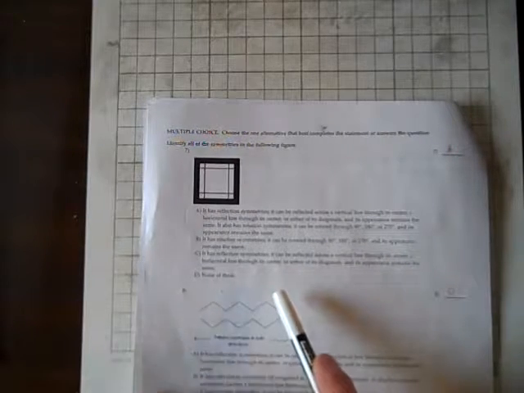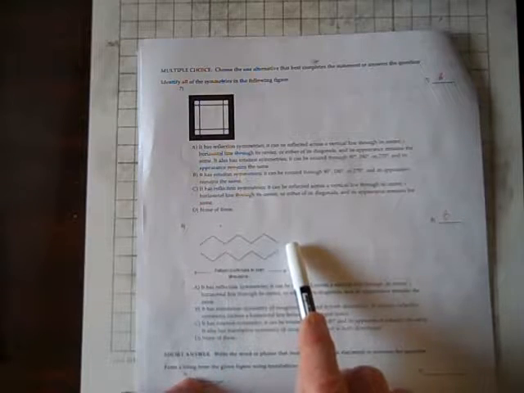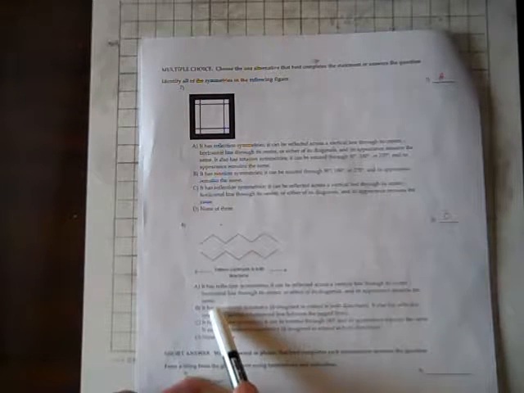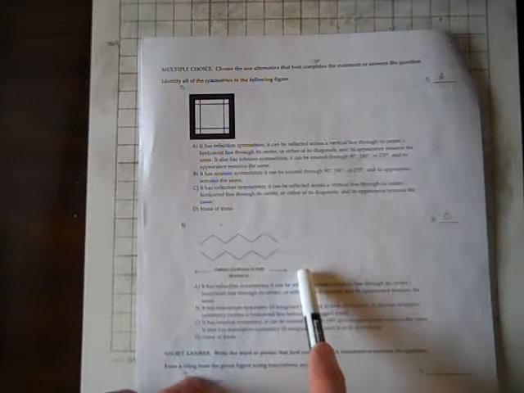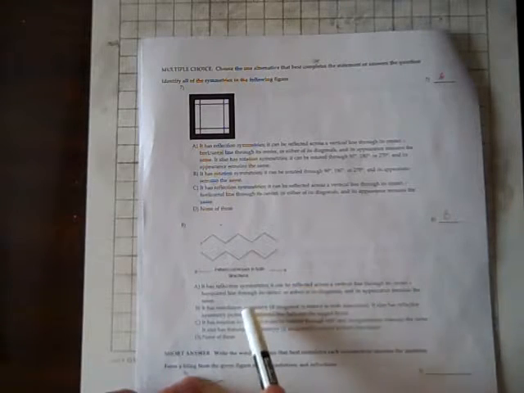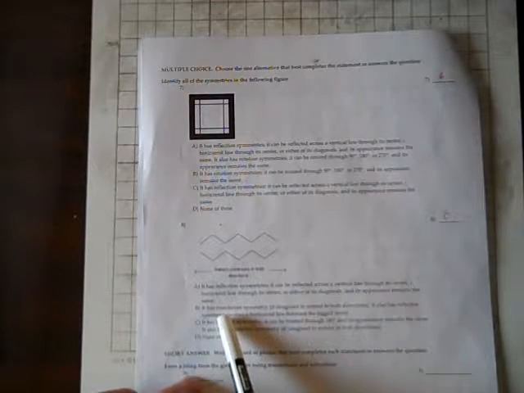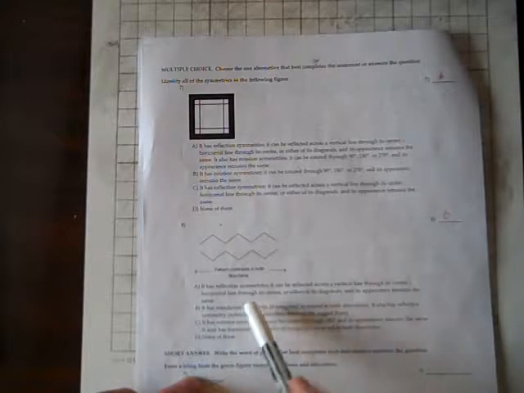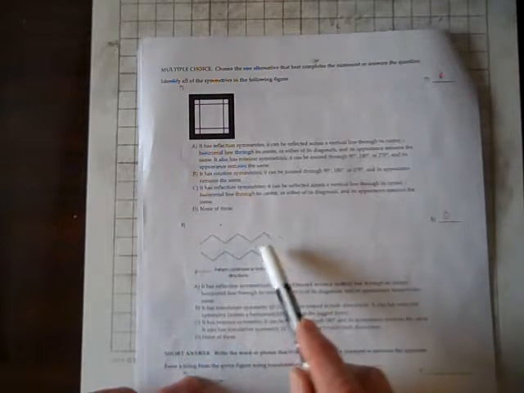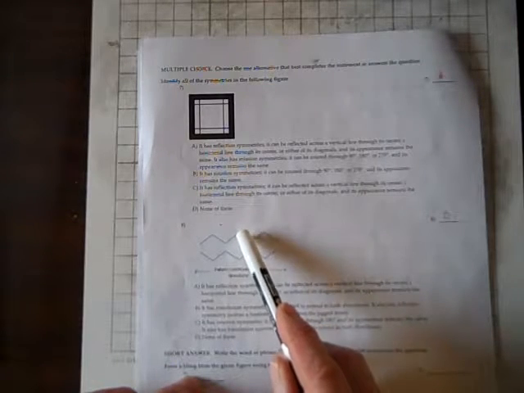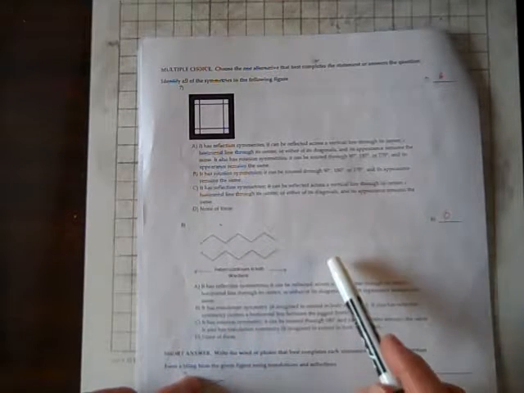So for number 8, we've got this figure, and the pattern continues in both directions. So it turns out it's B. It has translational symmetry. We can slide it one way or the other and it never changes. And also we can reflect it about a horizontal line that's between the maxes and mins, between the peaks.